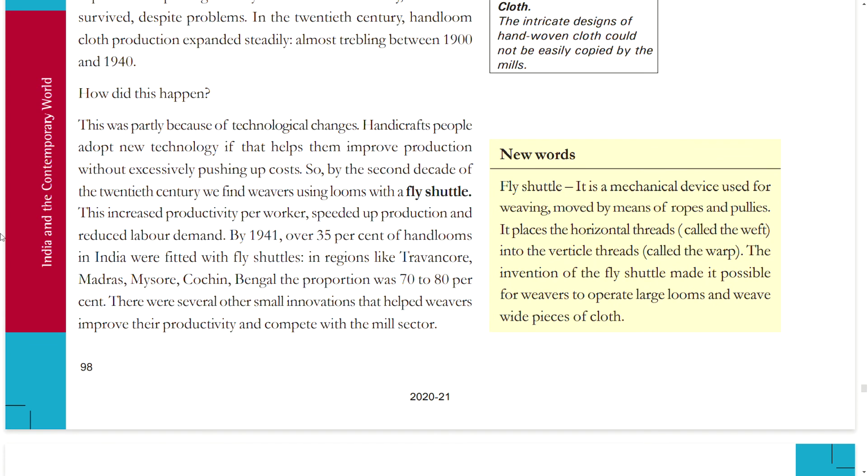This was partly because of technological changes. Handicrafts people adopt new technology if that helps them improve production without excessively pushing up cost. So, by the second decade of the 20th century, we find weavers using looms with a fly shuttle. This increased productivity per worker, speeded up production, and reduced labor demand.